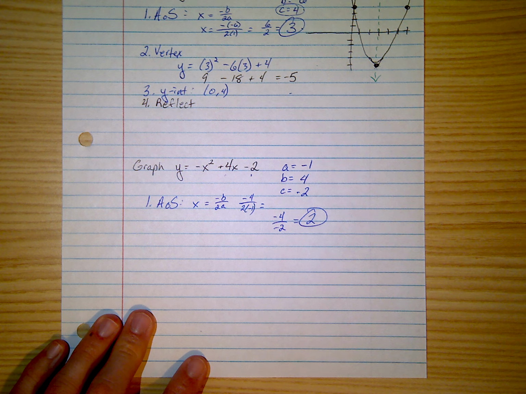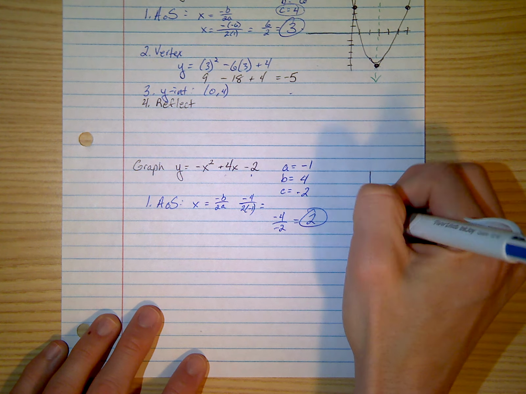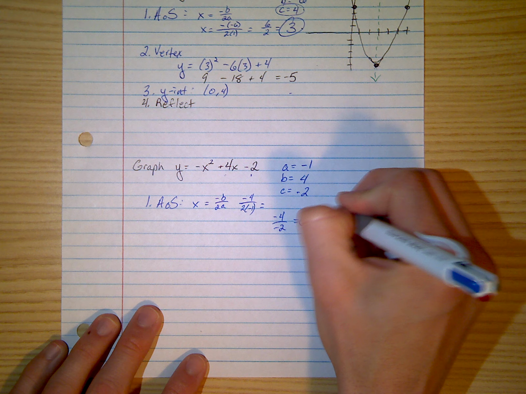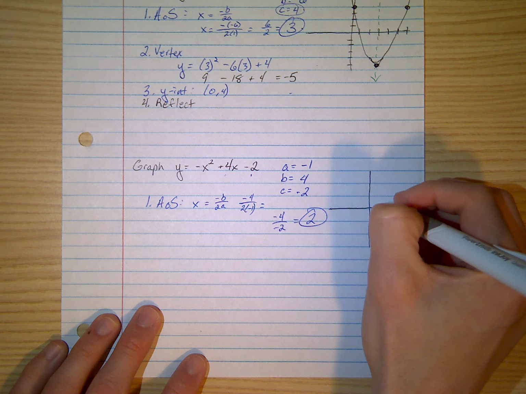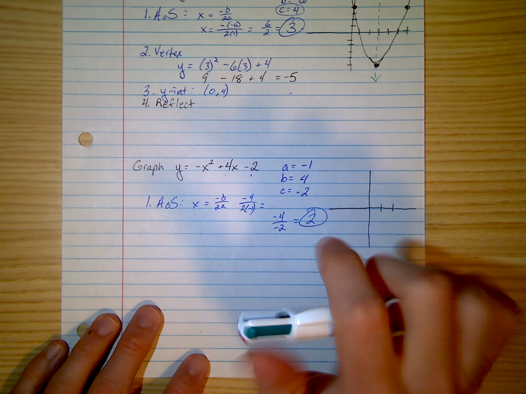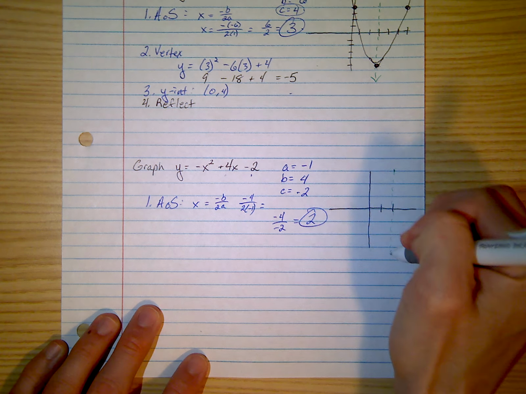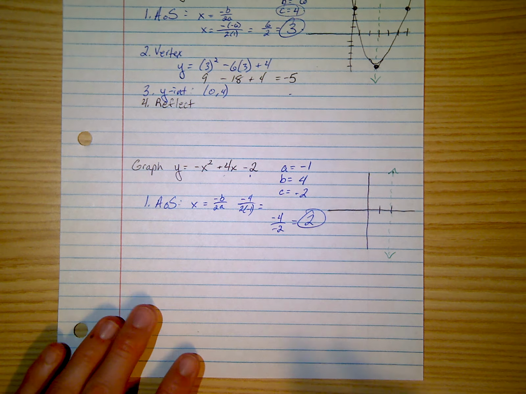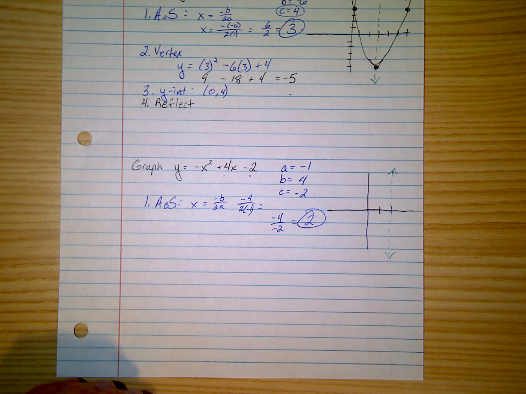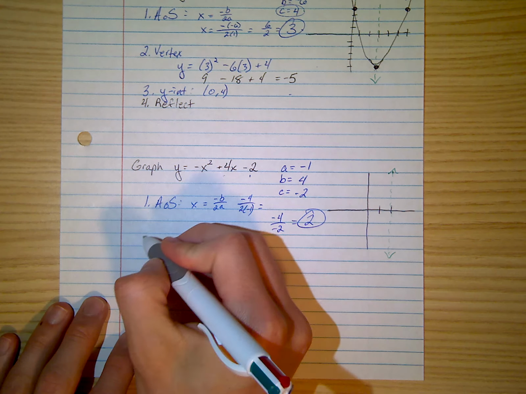Okay, so before you even move on, draw your little graph. And x is equal to positive 2 is your axis of symmetry. Okay, so that's the center line of your parabola here.